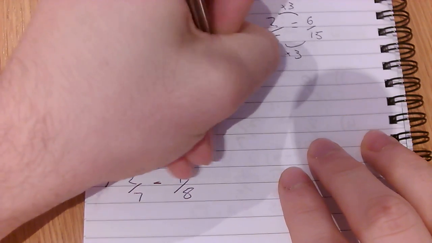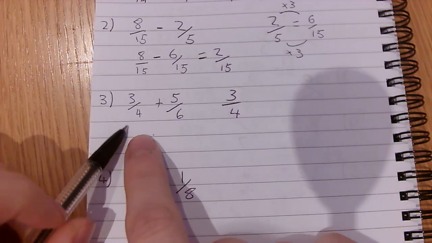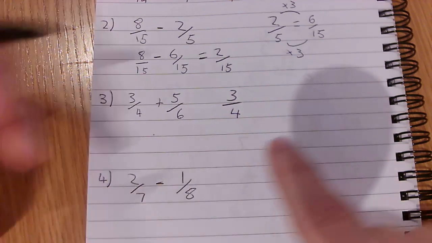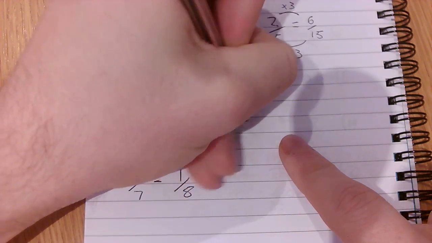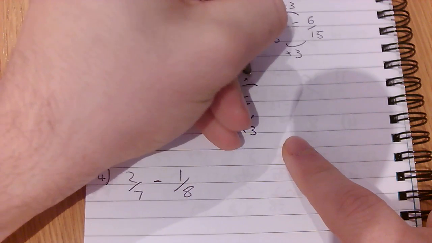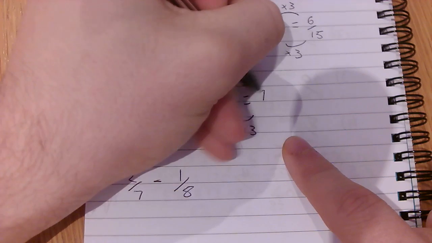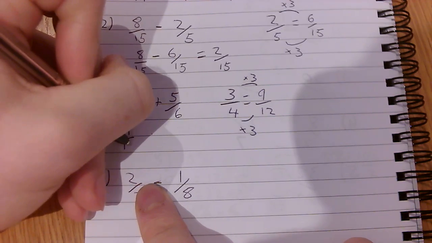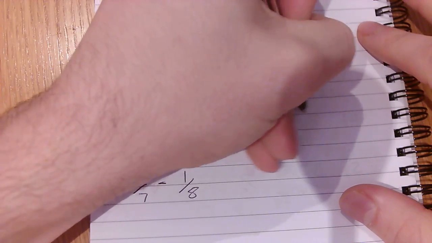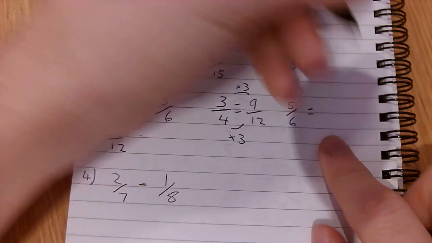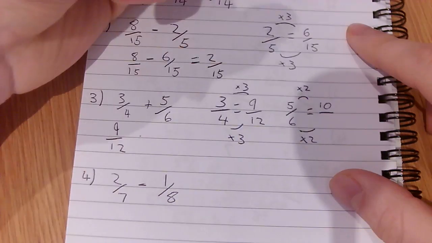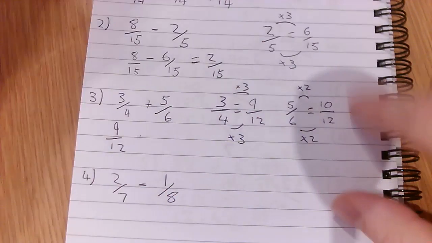So the lowest common multiple of 4 and 6 is 12. So I'm going to make both denominators 12. To do that, I have to multiply this by 3. So I've got 3 times 3 is 9 over 12. So that's my first fraction. And then my second fraction, 5 over 6. To make 6 the same as 12, I'm going to have to multiply by 2. So 5 times 2 is 10, 6 times 2 is 12. So I've got 10 over 12.